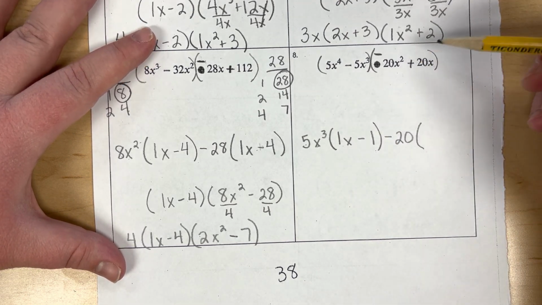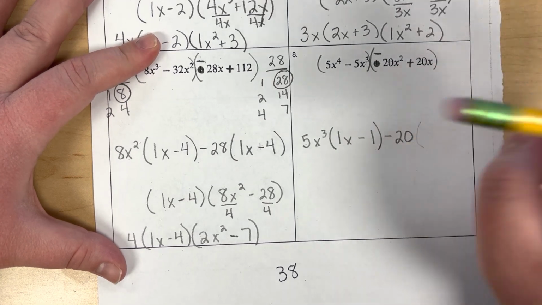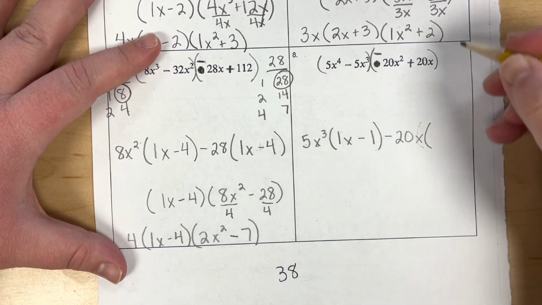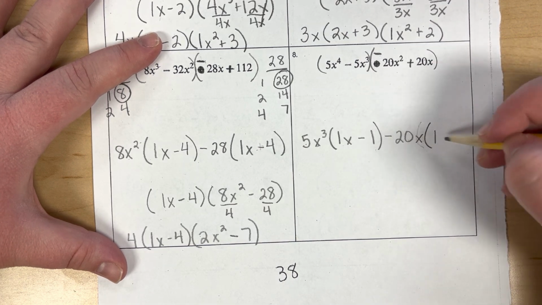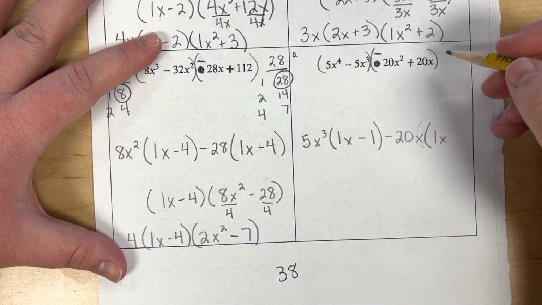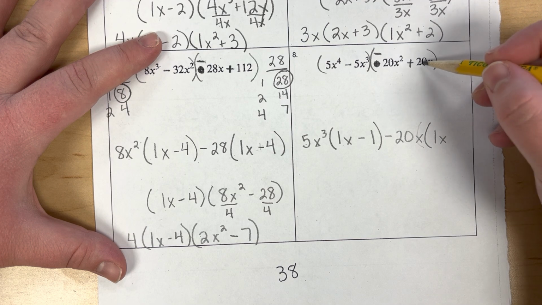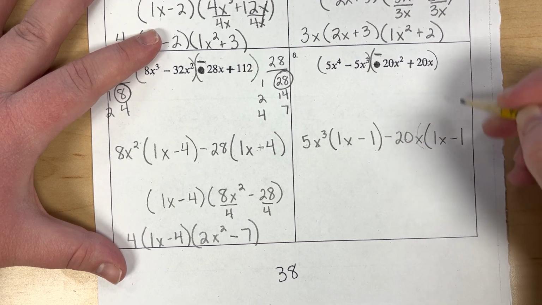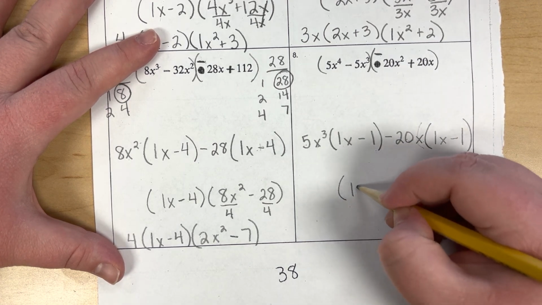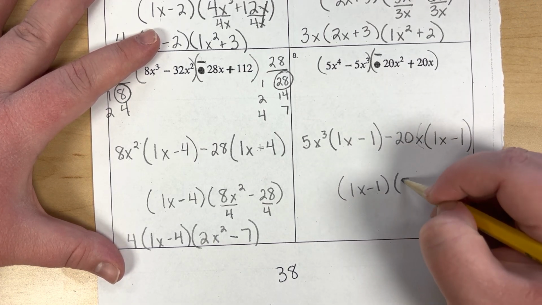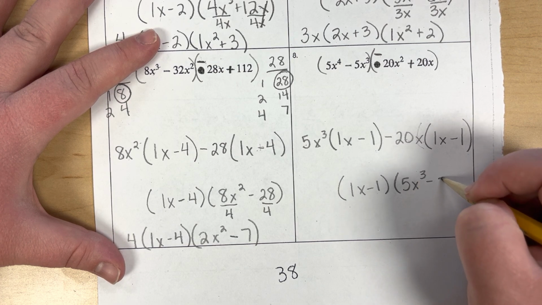Okay. Oh, they both have x's this time, so I'm going to take out an x. Negative 20 divided by negative 20 is 1. X to the second over x is x. 20 divided by negative 20 is negative 1. The x's cancel. Parentheses match, so I know I'm good to go. 1x minus 1. And 5x to the third minus 20x.